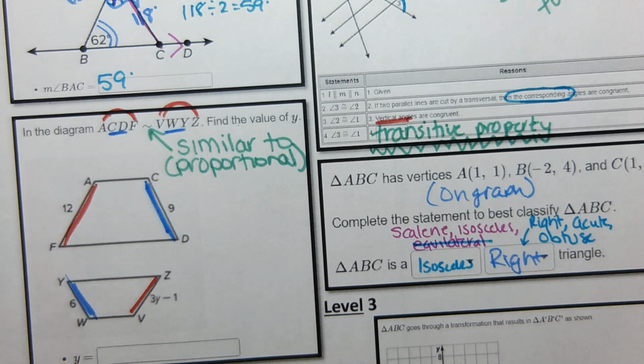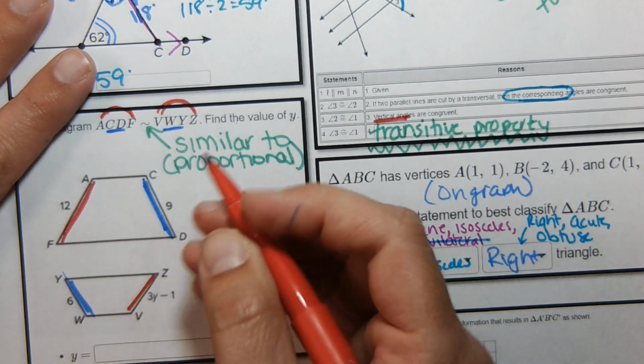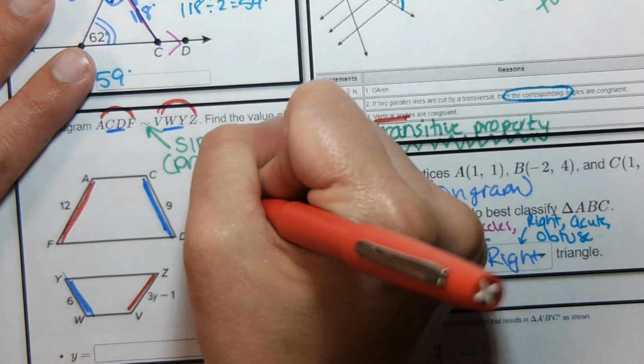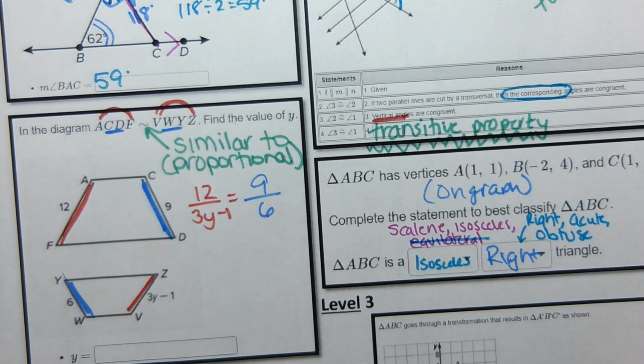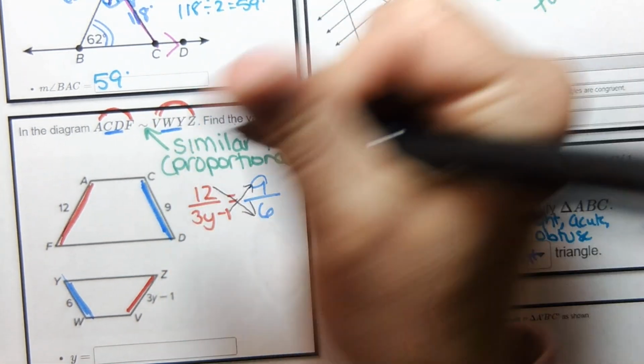And so now I need to set up a proportion to solve for y. So I'll do red to red. So 12 over 3y minus 1, like the first to the second, equals 9 over 6. And then from here, I can solve for y using cross multiplication. So cross multiply like this.